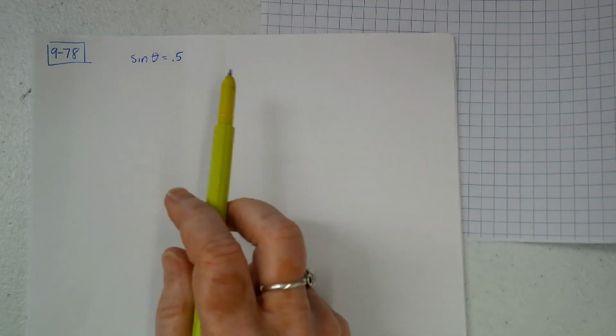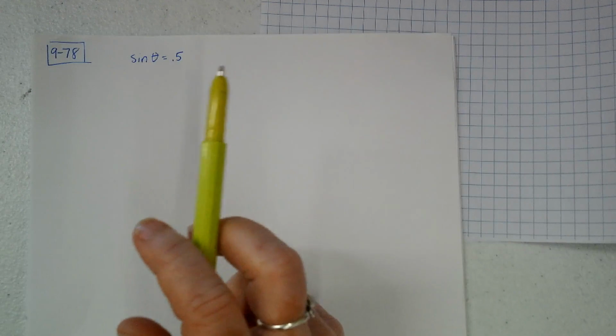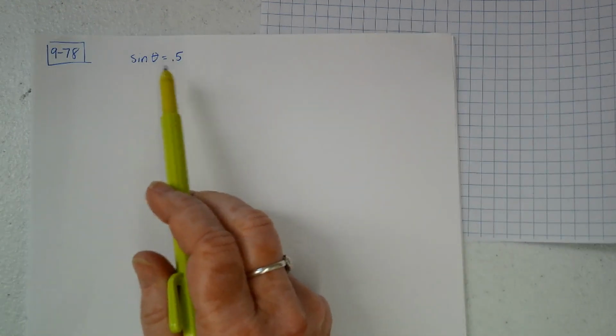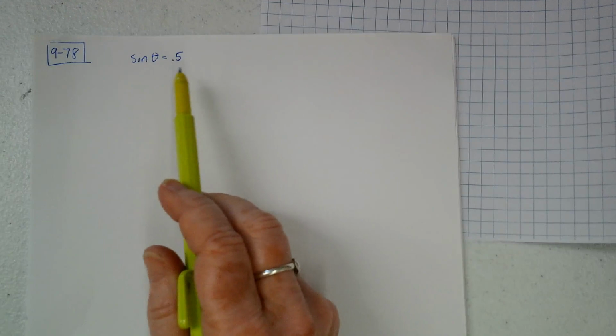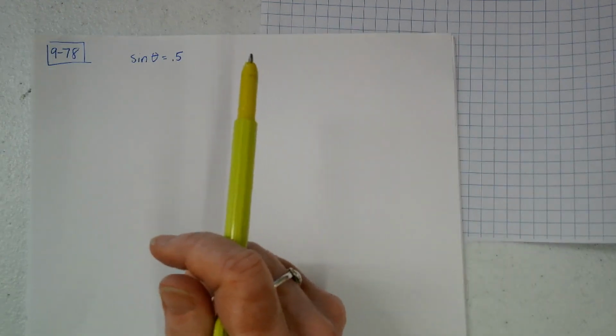So they said it has to be exact, which means no decimals, and it said I need to be in radians, not degrees. Because otherwise we would just go inverse sine on both sides, and we could get some degrees or some decimal for the radians. But that's not what they're wanting here.